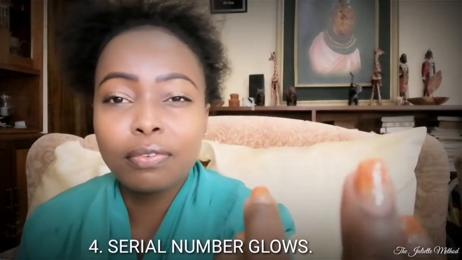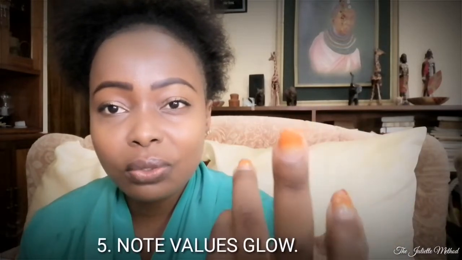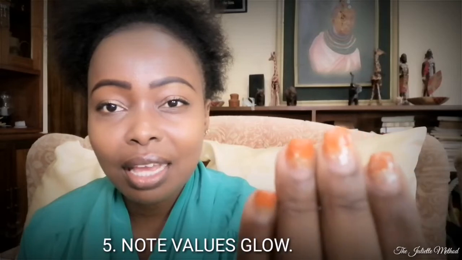Shiny flecks ni kama glitters, like my nail. I don't know if you can see. I don't know if it will agree to focus. Like my nails have shiny flecks. Yani it is shiny. Kama glitters too on the note. And then the serial number glows and the value glows. So the serial number, we all know the serial numbers of this currency, and the value for 50 would be 50. It will glow under UV light. So that is for 50.